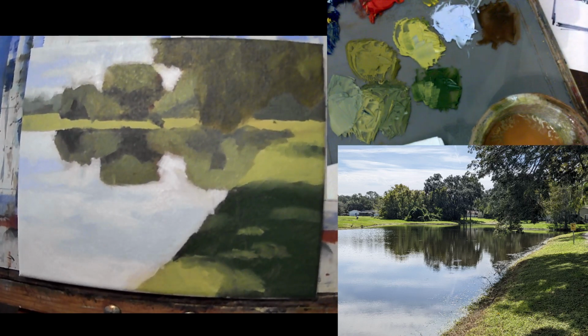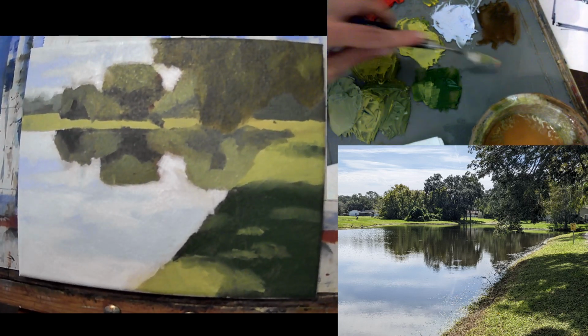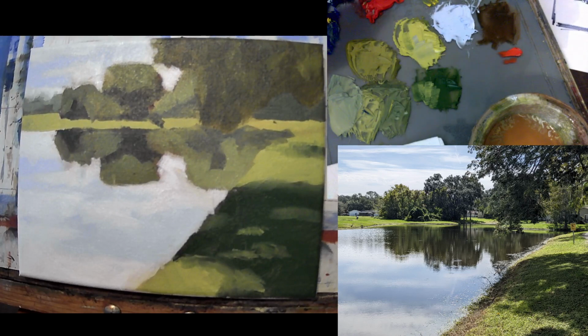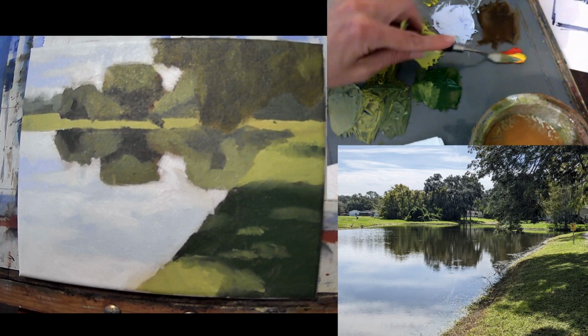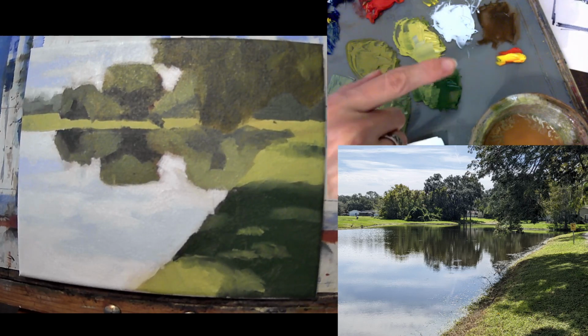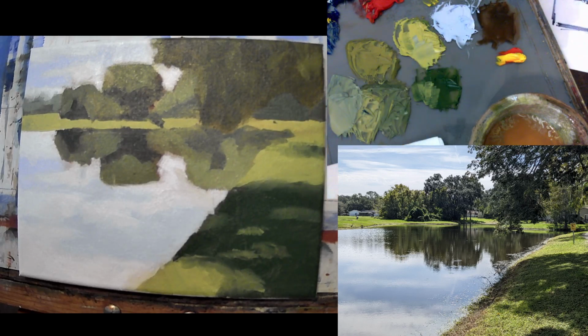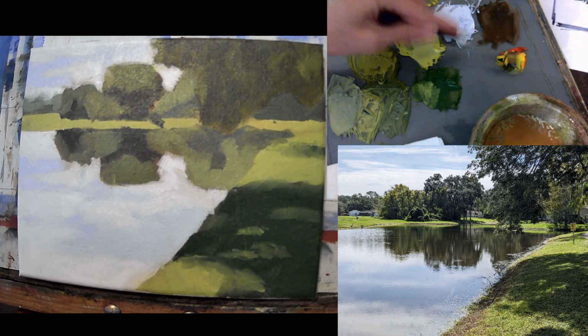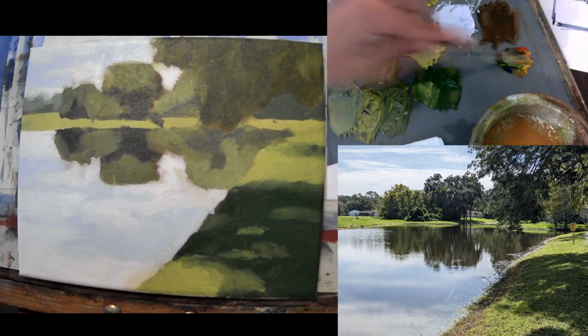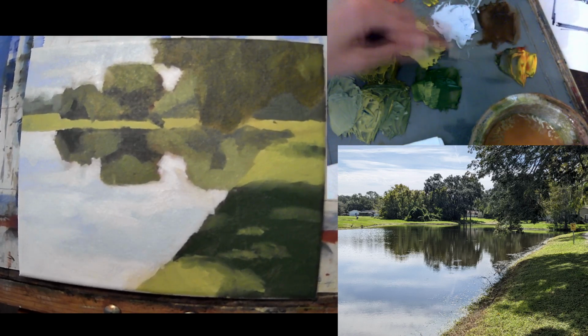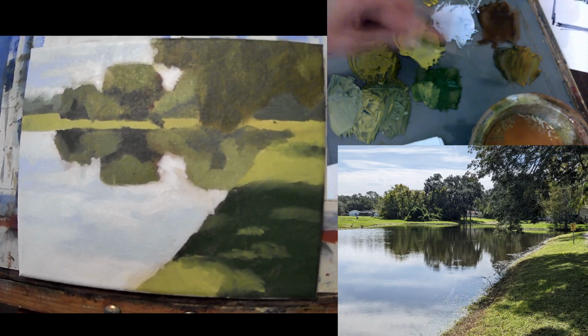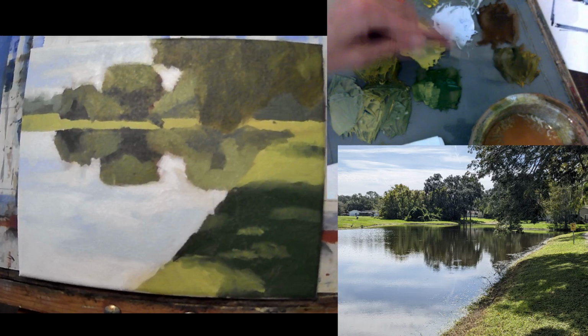So I'm going to remix a color for that, keeping it very dark. Some yellow, some red, a bunch of yellow, some blue, and I think I won't add any white into it, and we'll just see how that goes. It'll be very dark to start off with.